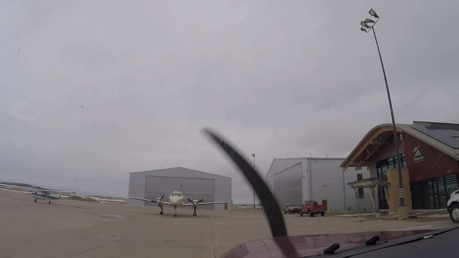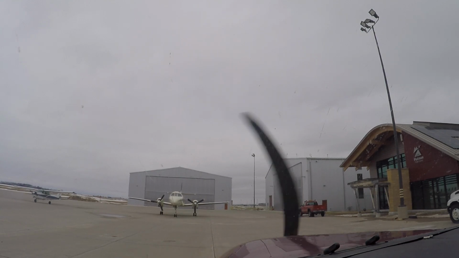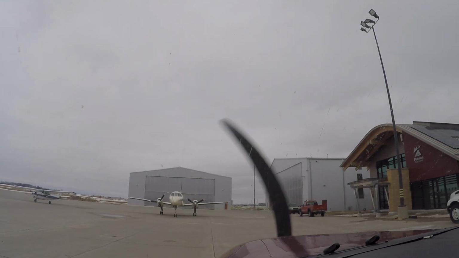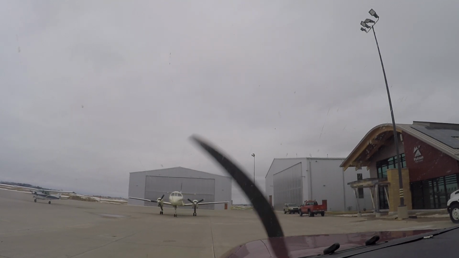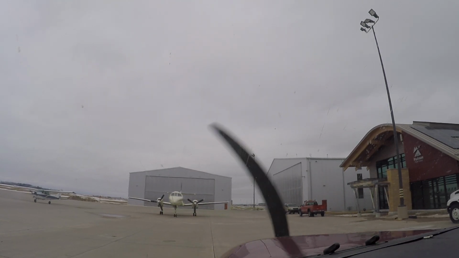Flaps up, transponder 1200. Okay. Brakes full stop, hold with feet. Electronic equipment and lights off. Okay, so yep, all those switches. Okay. Avionics switch off.